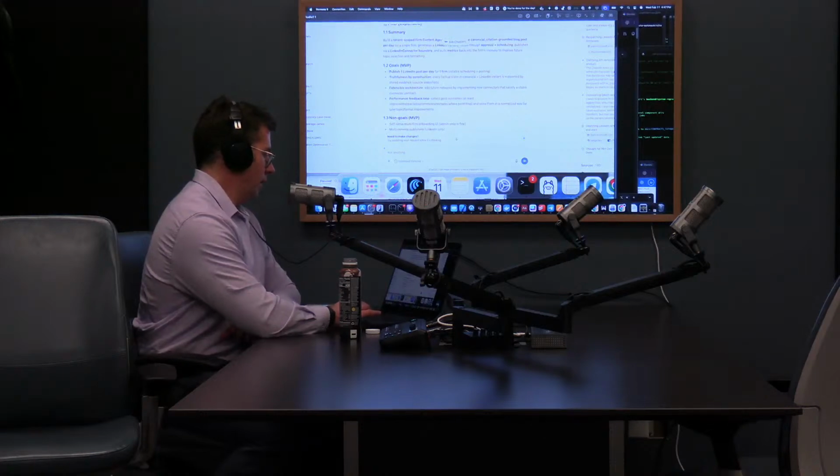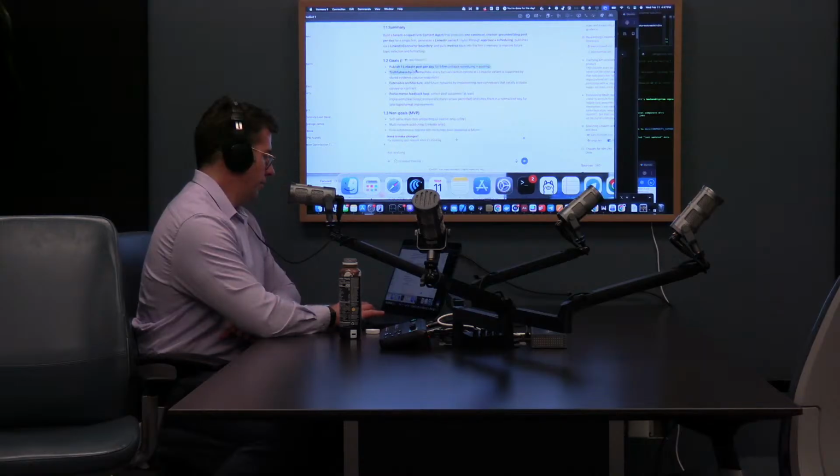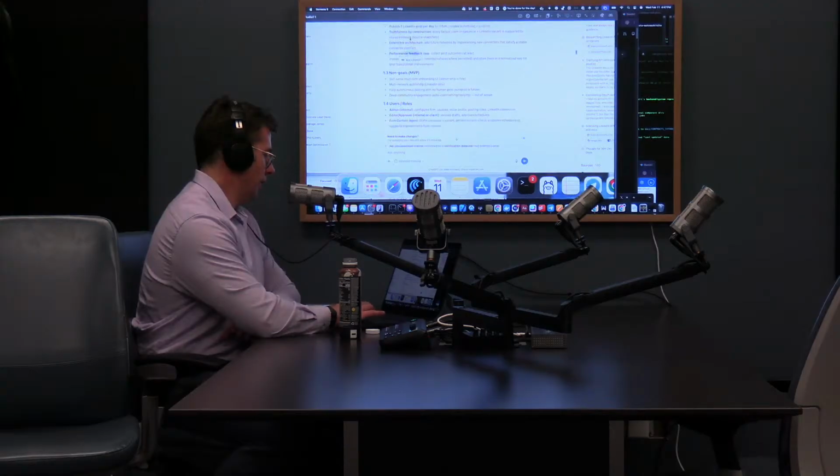Okay. Goals: MVP, publish per day, extensible architecture, performance feedback loop. So these are three major goals here. Non-goals: self-serve. We don't want that. We don't want multi-tenant. We've gone over these things a bit, but it built it out for us more. Actually, let me make sure we're on the right thing. Good, we are. As you can see, there's a lot there that it built out.